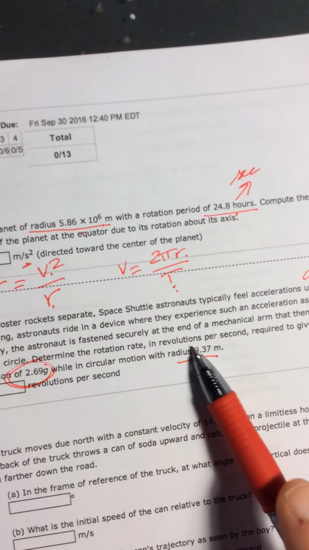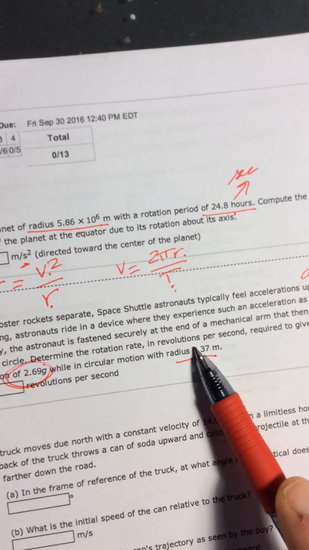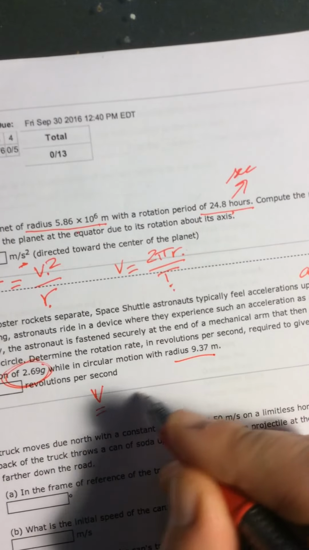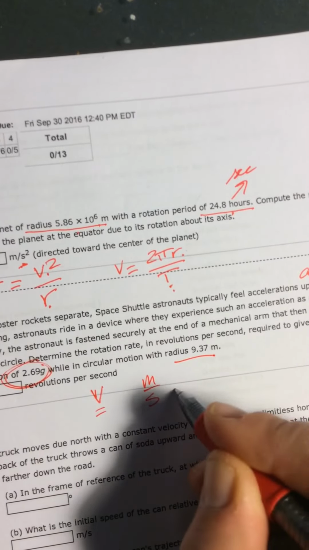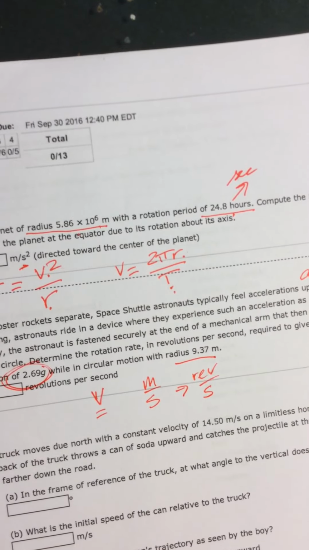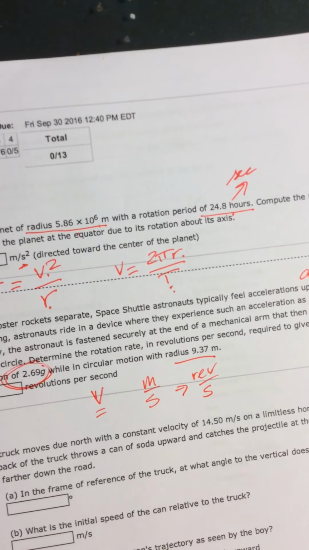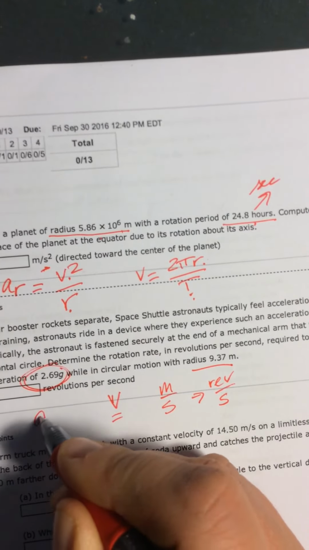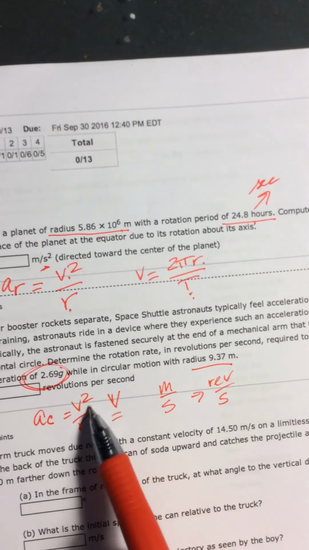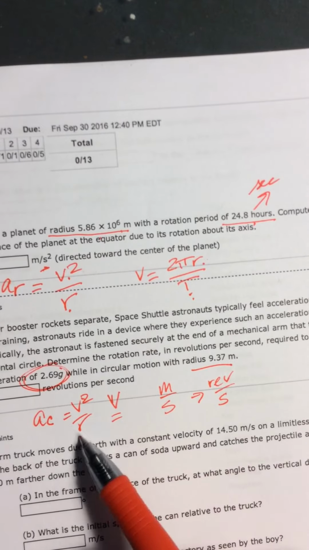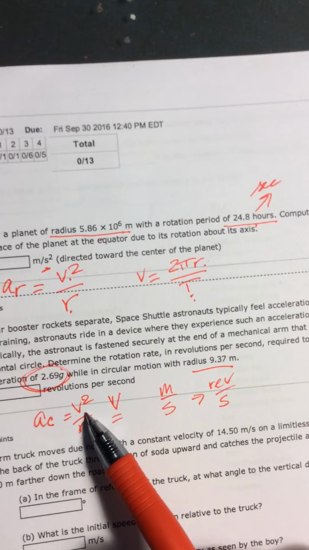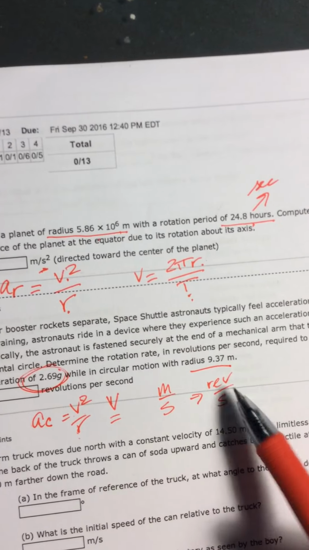Okay, and you're asked for the rotation rate in revolutions per second. Revolutions per second, that's a velocity. That's really what you're looking for. It's just that you're not looking at it in meters per second. You want it in revolutions per second. So if you think about it, we're just working the same formula, but working our way backwards. So instead of centripetal acceleration equals v squared on r, and we're looking for centripetal acceleration, we're looking for velocity. Once you multiply those two and take the square root, you get your velocity in meters per second. You want to change it to revolutions per second.